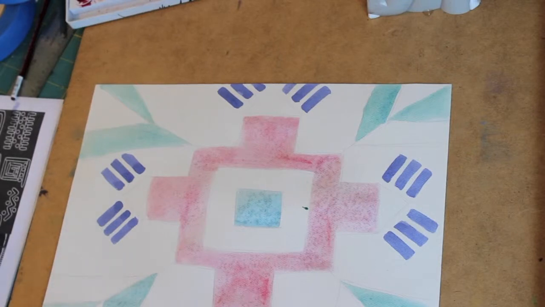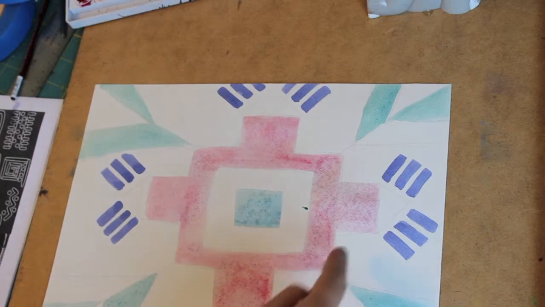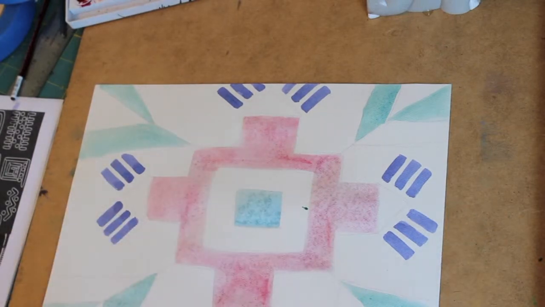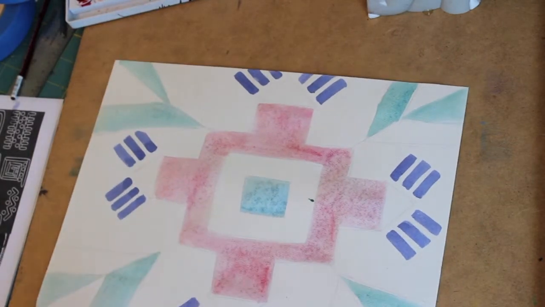So here's an in-progress shot. I just wanted to remind you that when you're working with flat washes and they're side by side, you want to make sure you skip around. So leave some white space between each shape that you draw until they have time to dry. If the paper is cold to the touch, then the paper is still wet, so you need to give it more drying time.